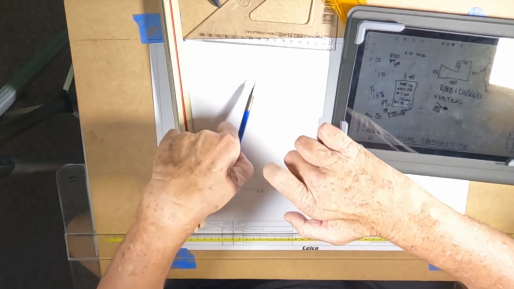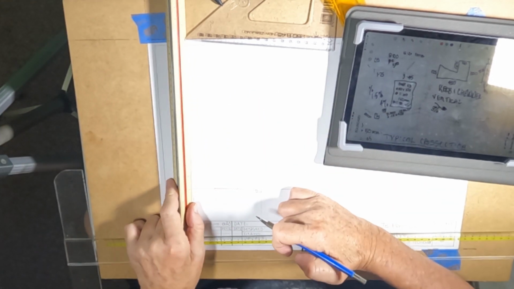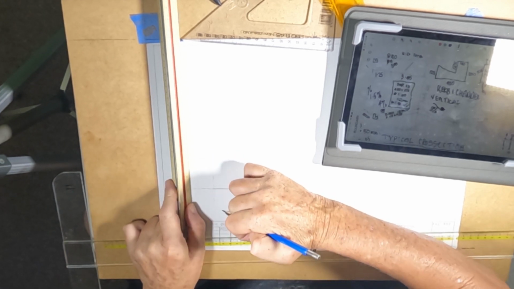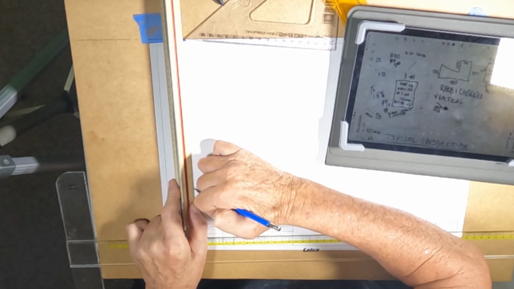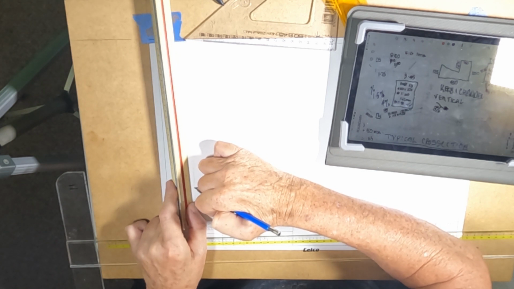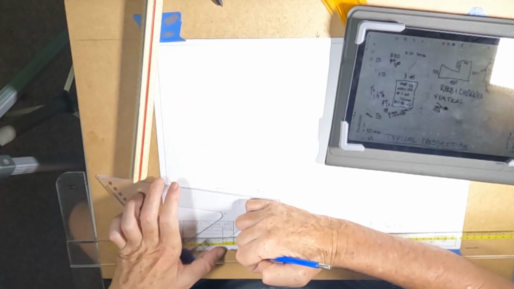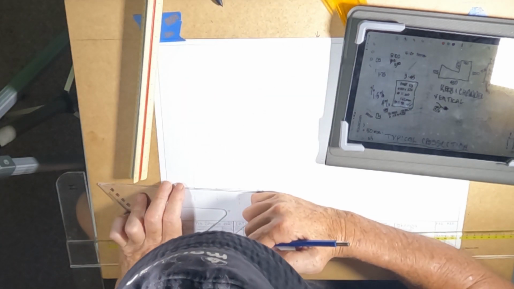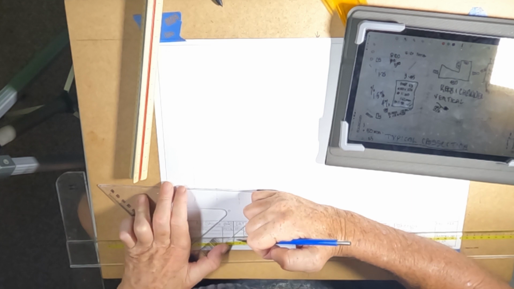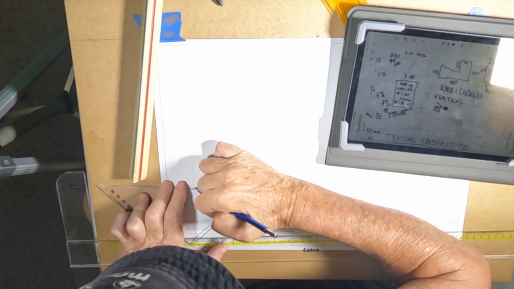Righty, and 0.05. Okay, and that just goes in there like that. And that's that side drawn like so.